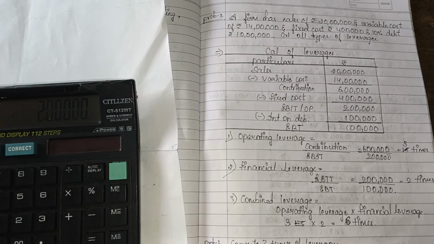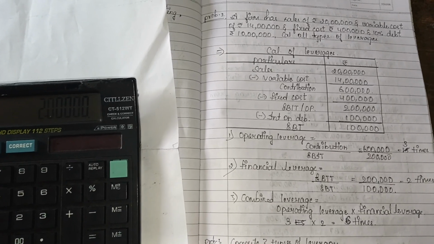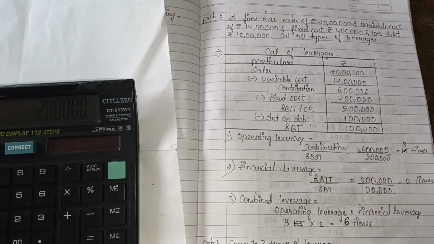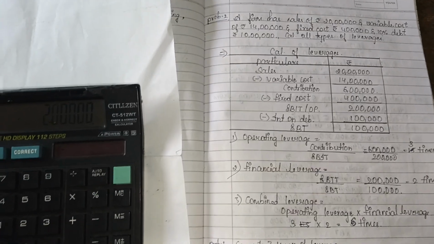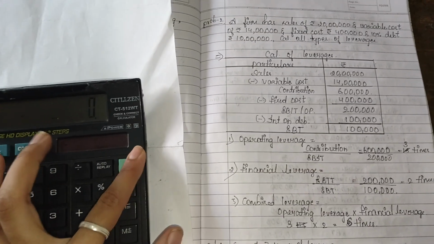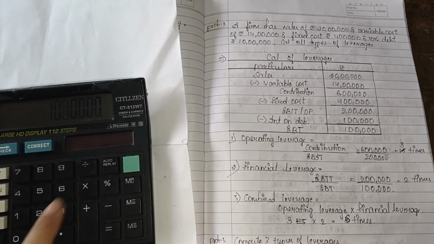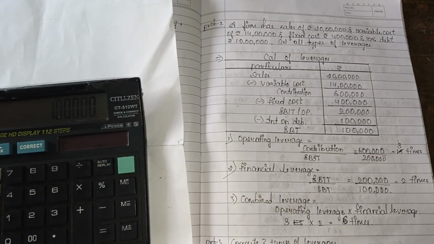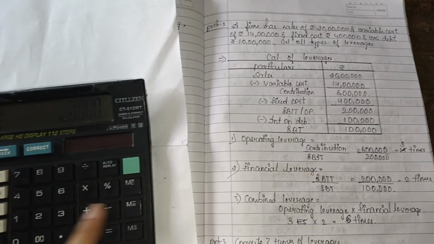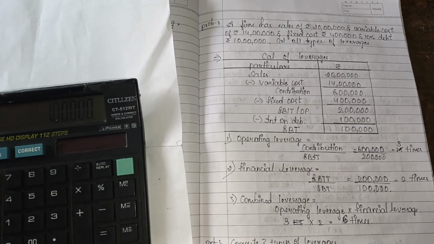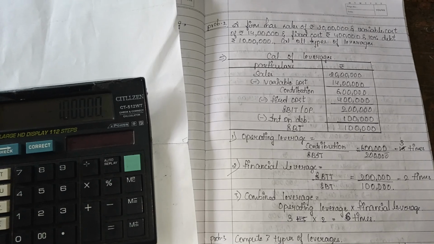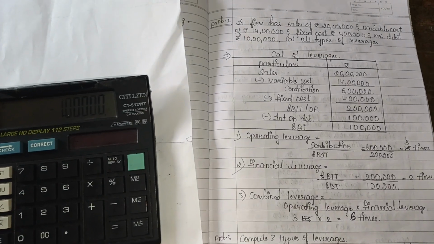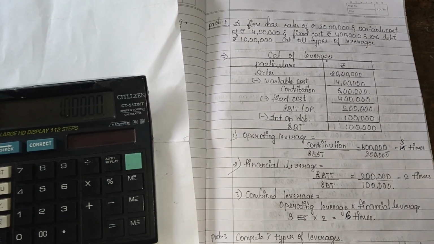This is EBIT, earnings before interest and tax, minus interest on debentures. They have given 10% debentures of rupees 10 lakh. For 10 lakh you need to take 10%. 10 lakh into 10%, you will get 1 lakh. EBIT is 2 lakh. 2 lakh minus 1 lakh, you will get 1 lakh. This is EBT, earnings before tax. You have got EBT. Now let's put into this formula and calculate all types of leverages.